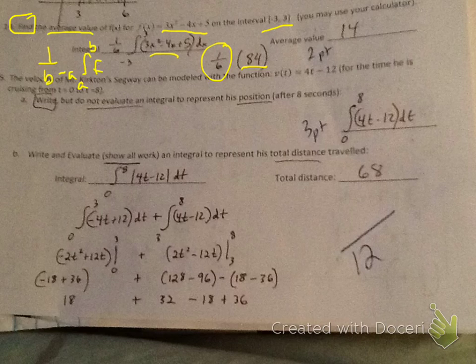Write but do not evaluate. Again, directions that you will see. Position takes into account positive and negative direction. So position, and we're going from 0 to 8. All you have to do to write the integral is that. Now when it says find the total distance, now we're talking the absolute value. Again, don't integrate. Write the integral. There's your integral, absolute value.